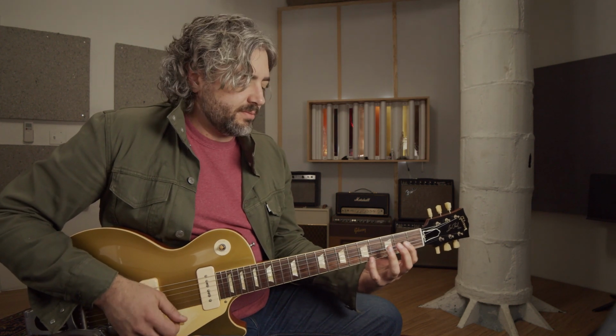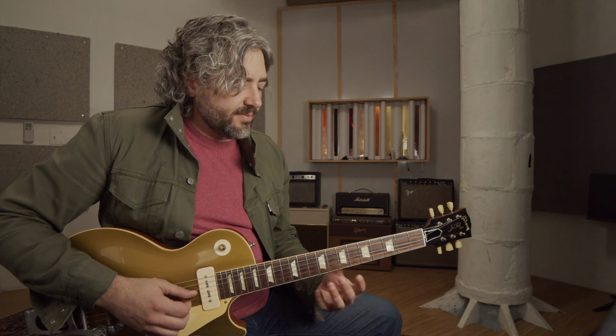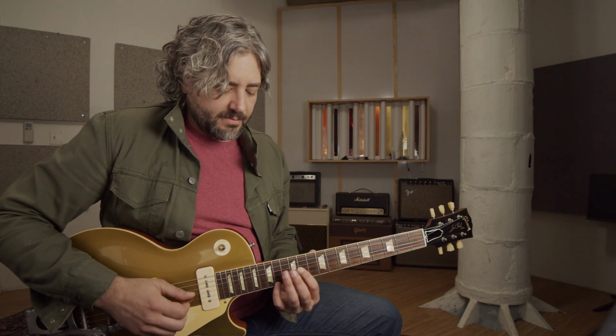Let's say off the root. D is the 5 of G, so we'll do that over the root. And we land on G. And we could have started on any chord tone to do that.